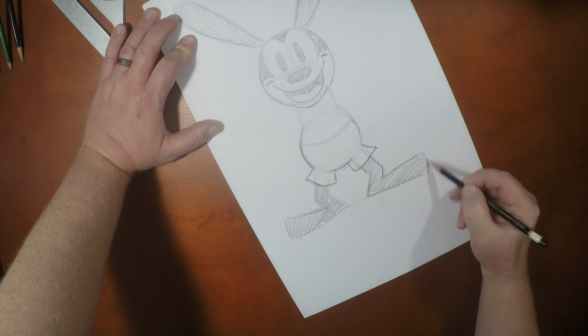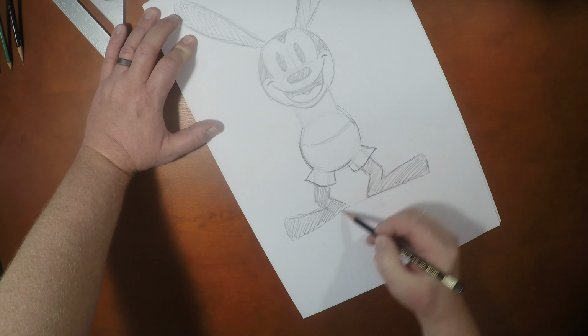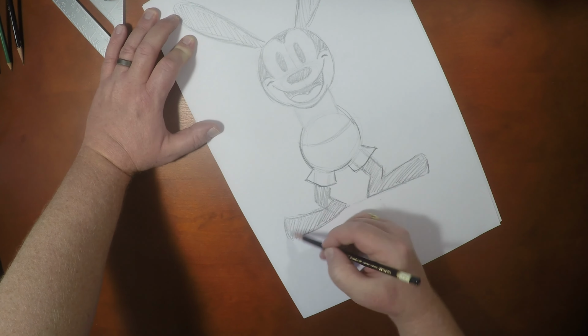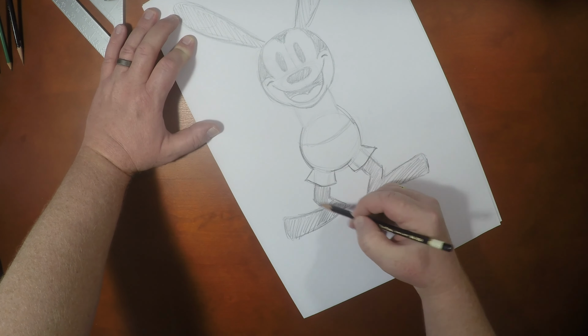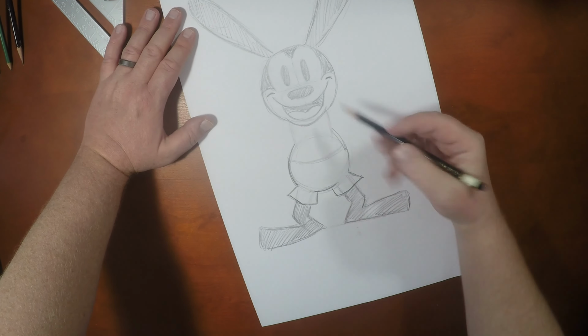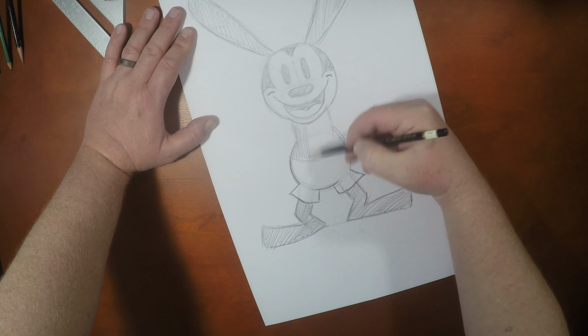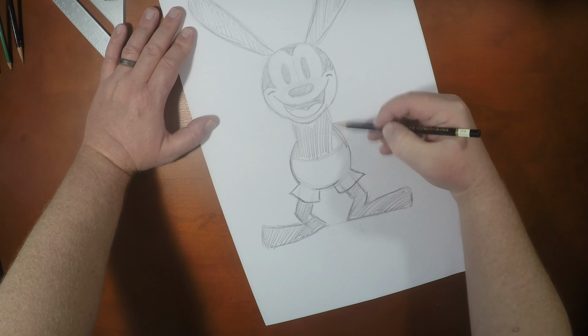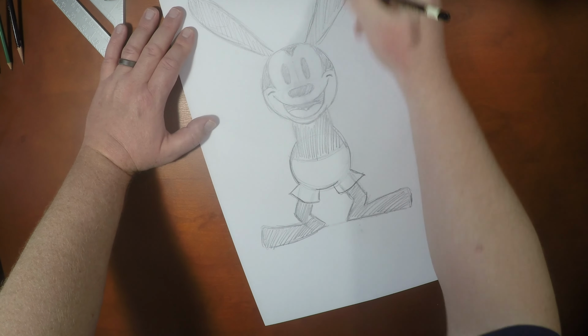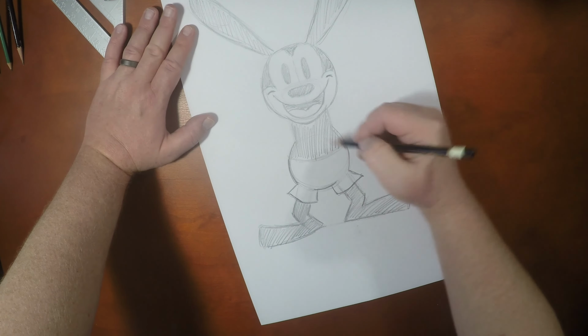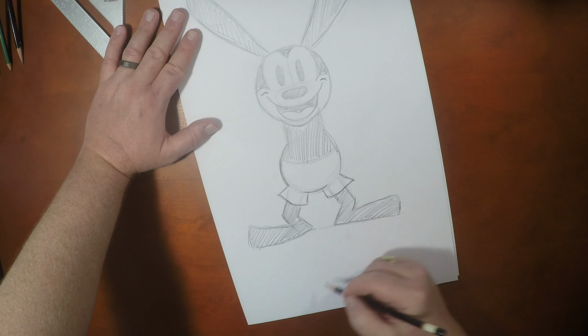Don't be afraid to make Oswald very blocky. Okay, straight lines, a lot of corners. Don't worry about making him look too boxy. As long as this is rounded, the rest of it can go pretty boxy, except for his hands.